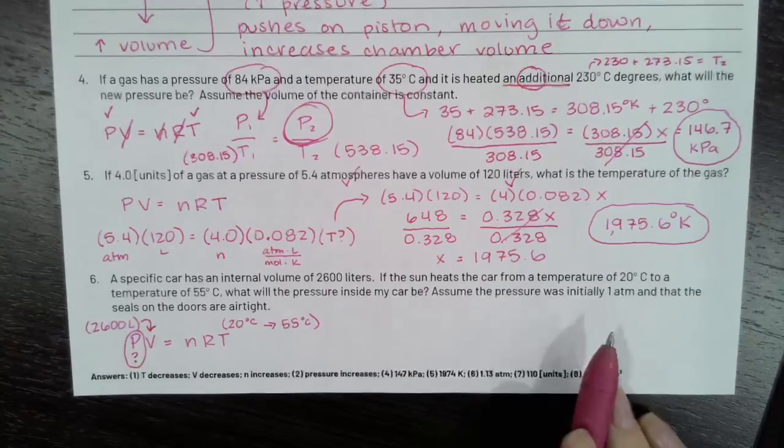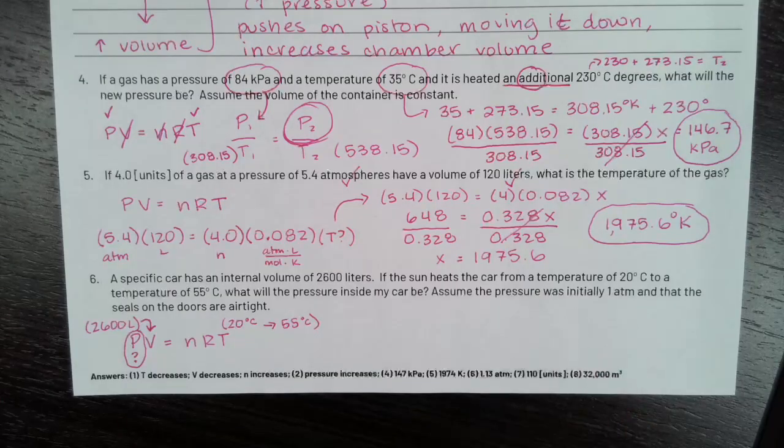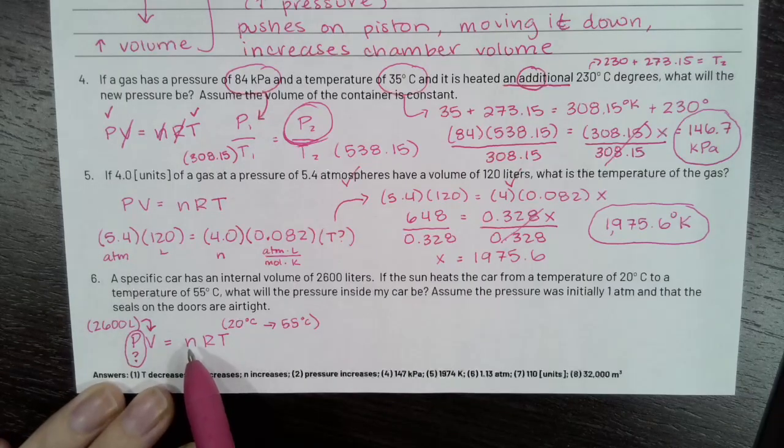Interesting. So assume the pressure was initially 1 atm. That makes sense. If you open a car door, the pressure is going to equalize with the outside, and the pressure outside is always 1 atm. Do we know anything about the amount of gas?